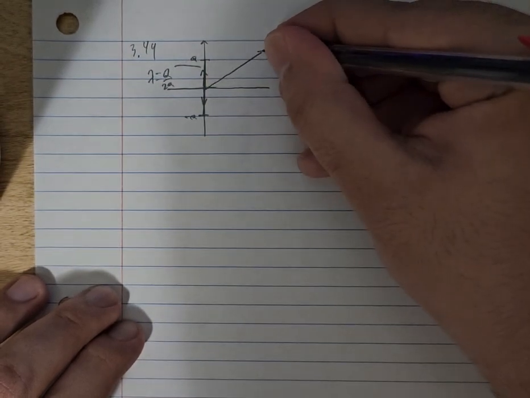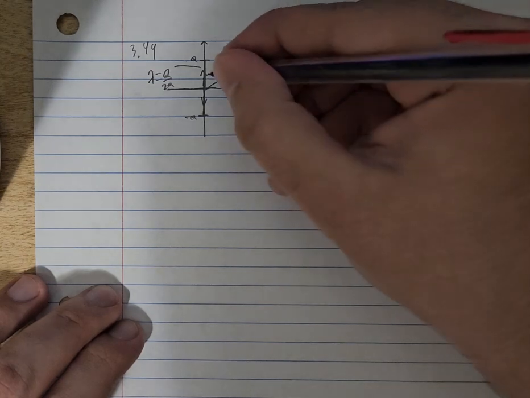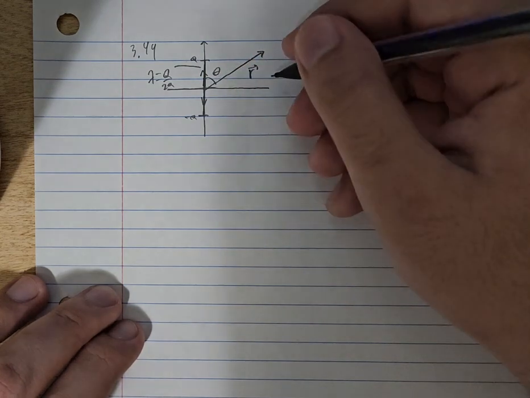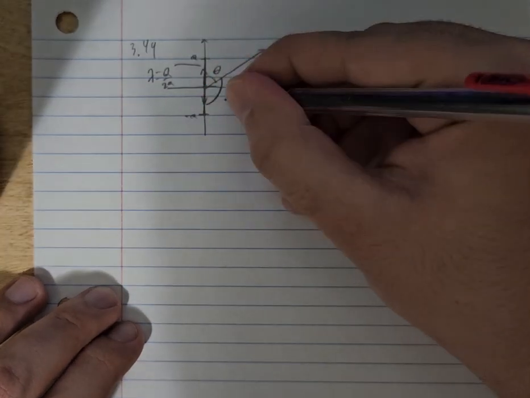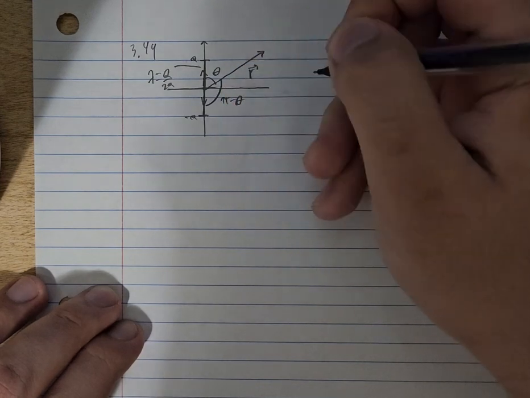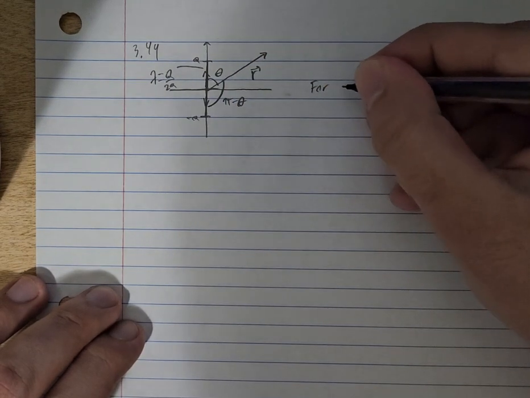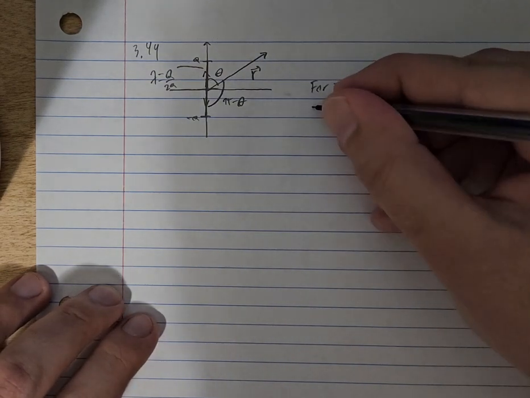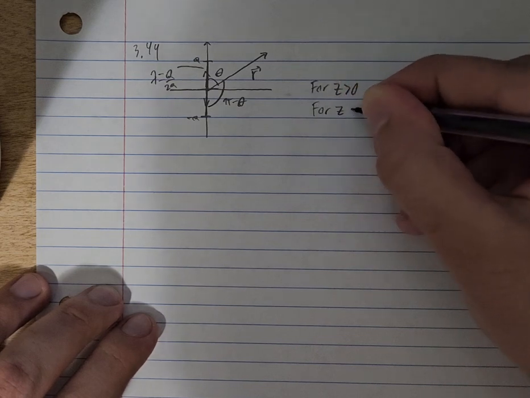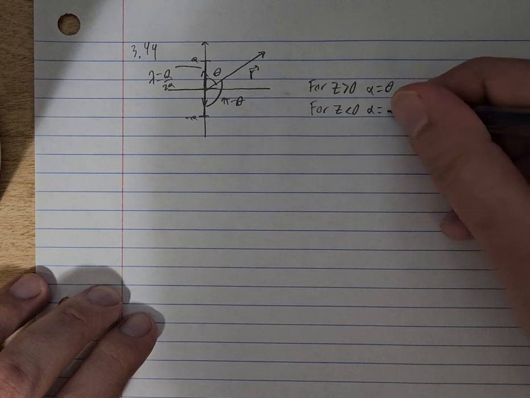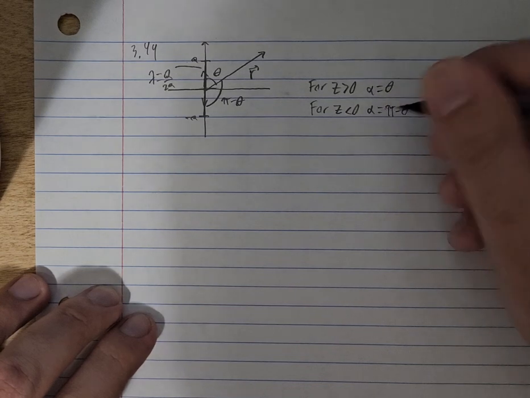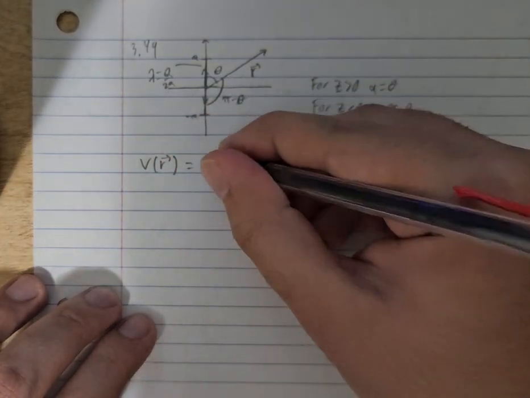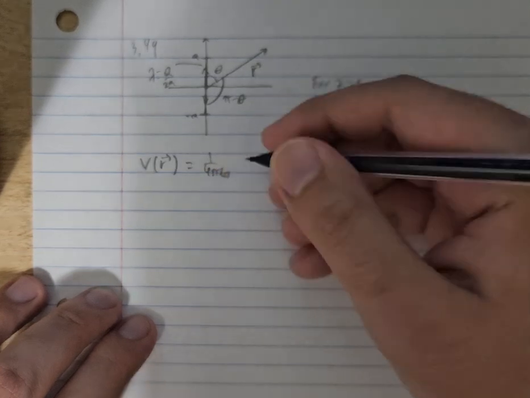So when we have this R vector, we know that this angle would be theta because this is in the z direction. And we're also going to have this angle, which is going to be pi minus theta. So for z greater than 0, alpha is equal to theta. But for z less than 0, alpha is going to be pi minus theta. And this alpha comes from the potential equation for when we use multipole expansion.